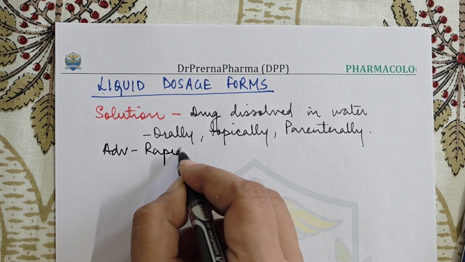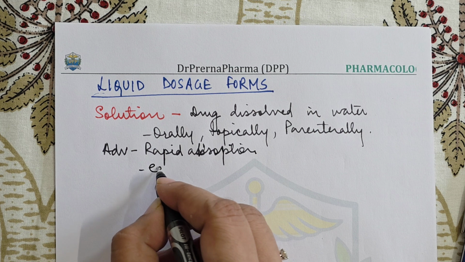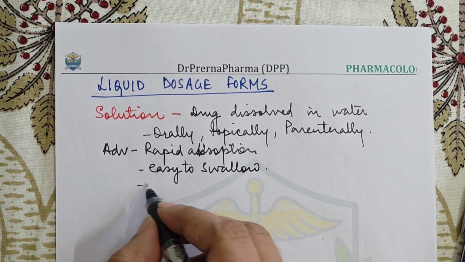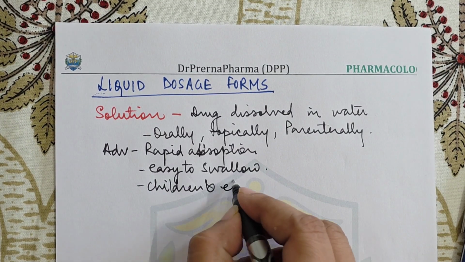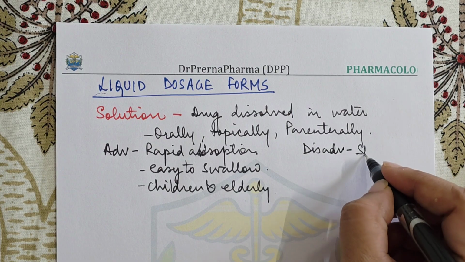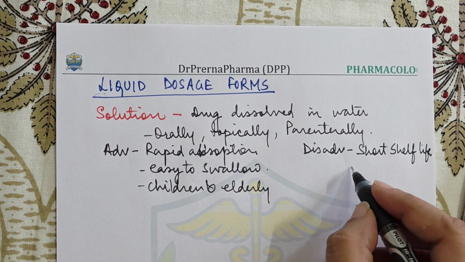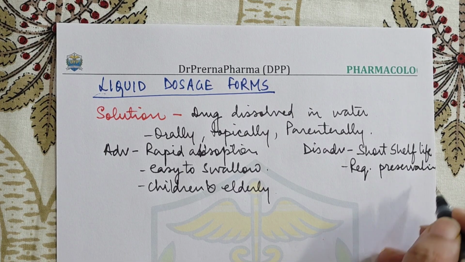What is the advantage? Advantage is that it is rapidly absorbed. Then it is easy to swallow, and it is very easy with small children. With children and elderly, you can give it very easily. What is the disadvantage? That it has a very short shelf life. You cannot keep a liquid solution for a long time, and it usually requires preservatives. So this is a solution.